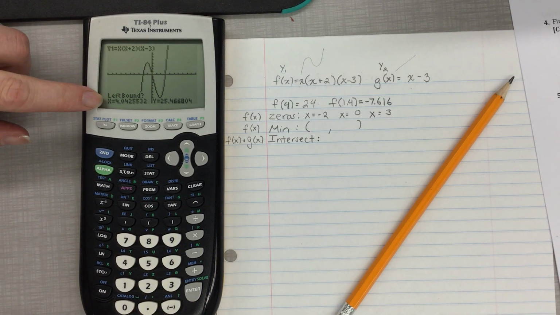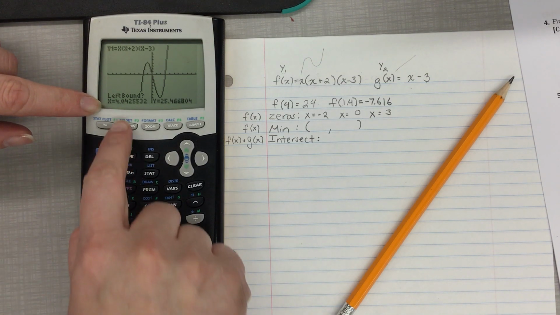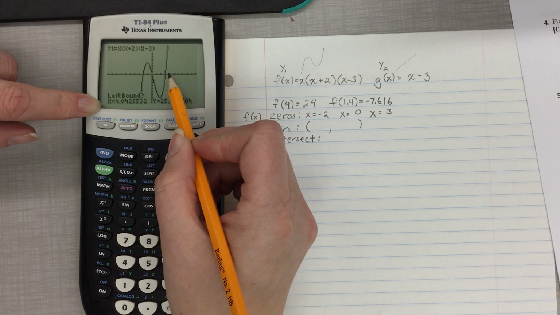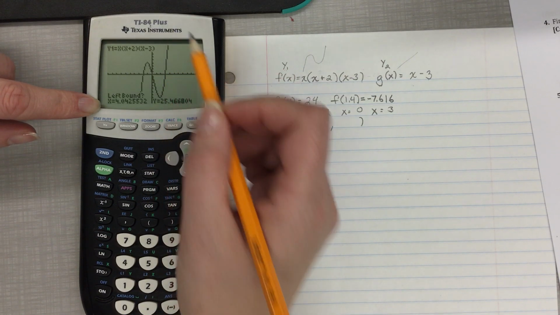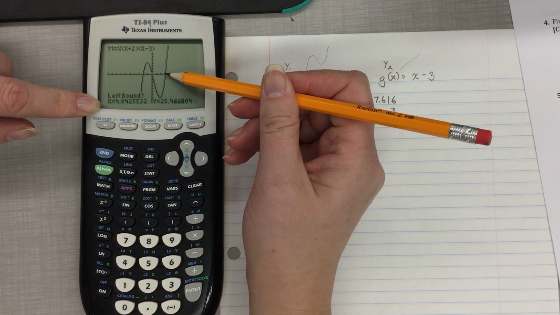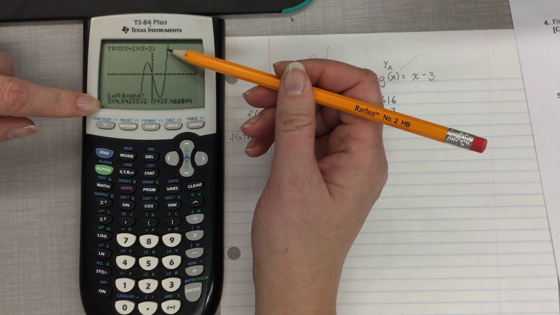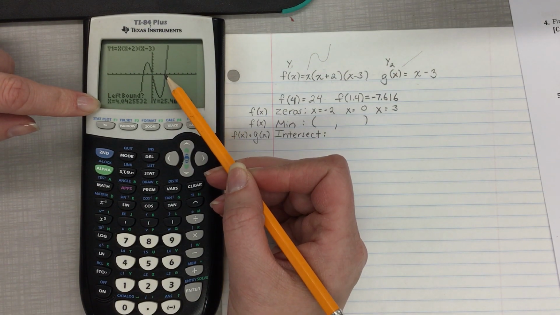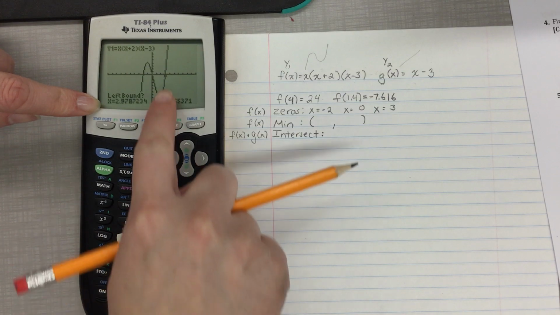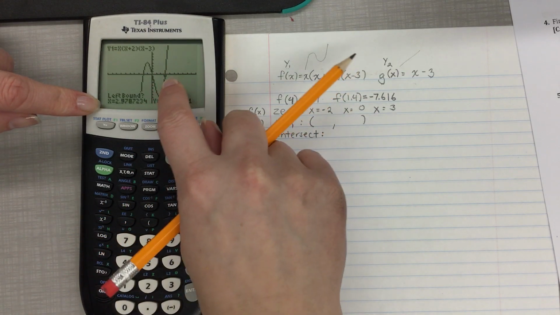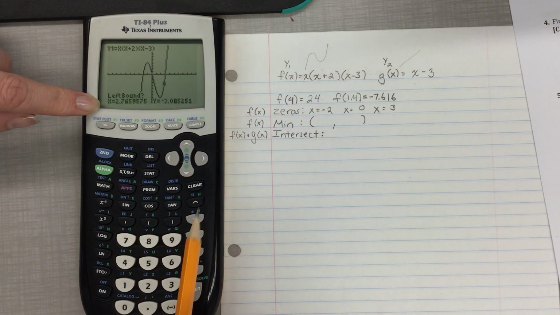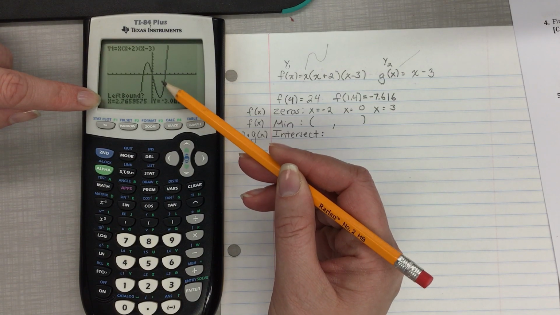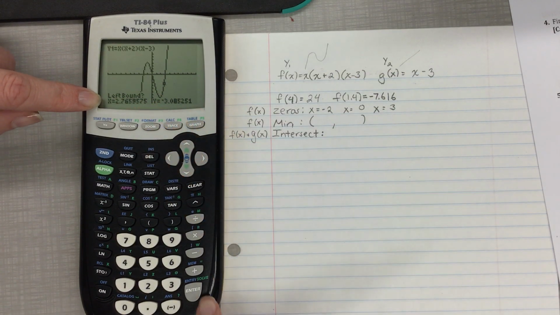The calculator will ask you 3 questions, starting with left bound. Currently, my x value is at 4.04, which is somewhere way up there. If we want to figure out what this zero is, I need to move my cursor left, and it will trace along this curve. We need it to be less than 3. I'm going to hit left a few times, and we can see it bouncing down here. It looks like it's to the left of that point, but I'm going to hit left one more time for safety. So this point is at an x value to the left of the zero. We want to be to the left, so I hit enter.